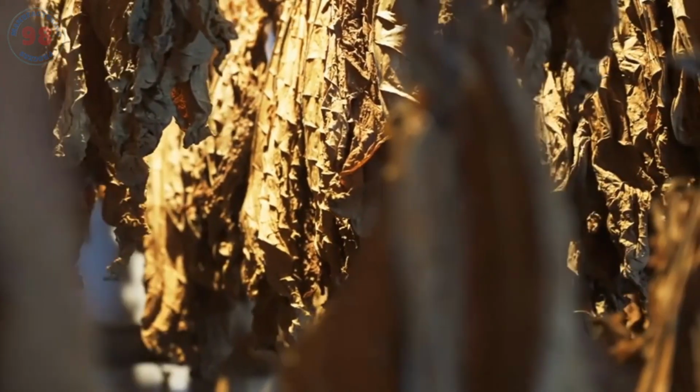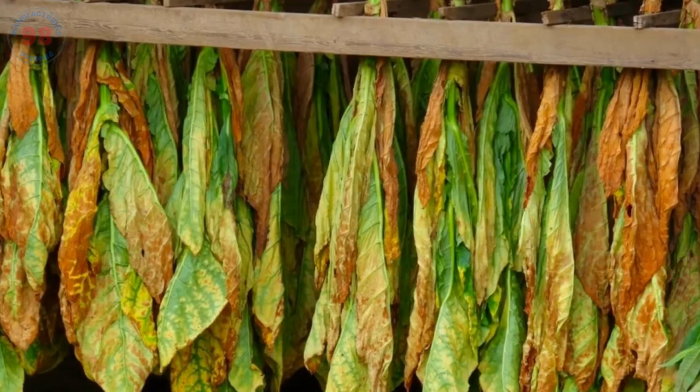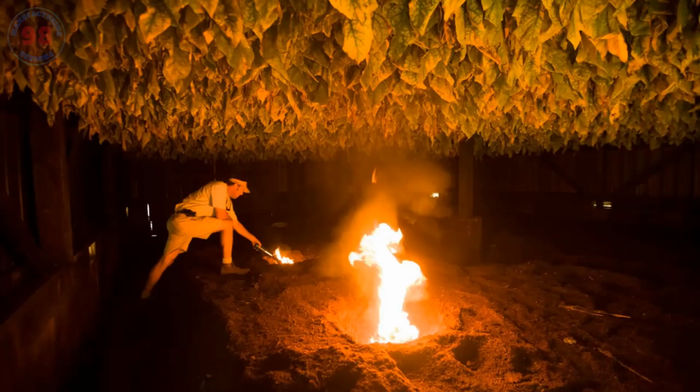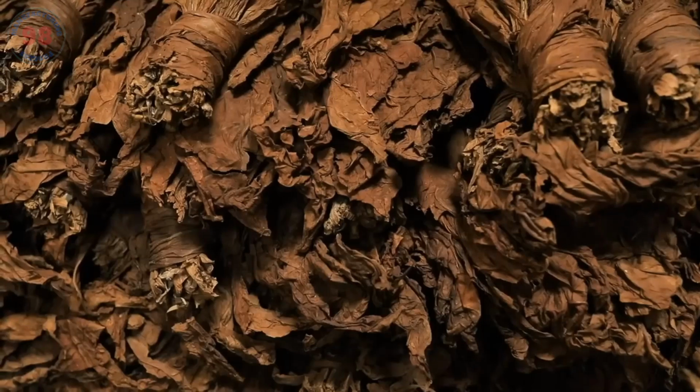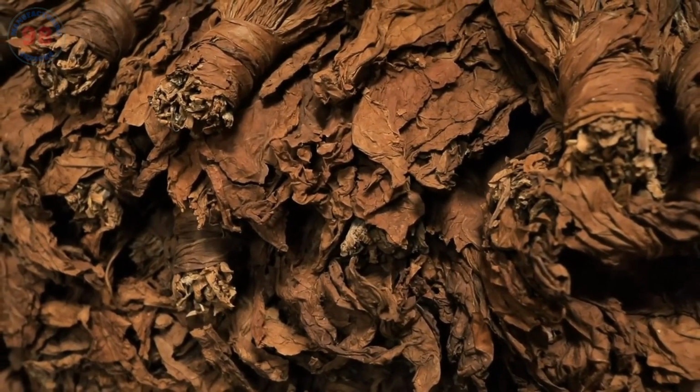To ensure the quality of the cigarettes, these leaves will be dried to reduce the moisture content to 12 to 14% and then transported to the cigarette factory.